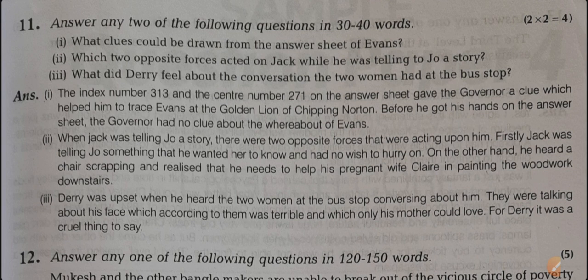So the index number 313 and the center number 271 on the sheet gave the governor a clue which helped him to trace Evans at the Golden Lion of Chipping Norton. All right, so I think it was like the pin code and the street number. They were encrypted like the index number and center number. That's why the governor got the clue about the whereabouts of Evans.